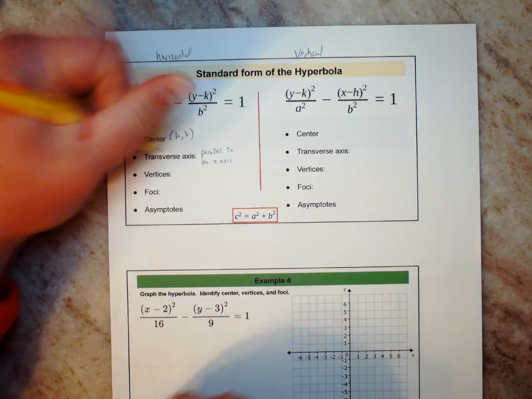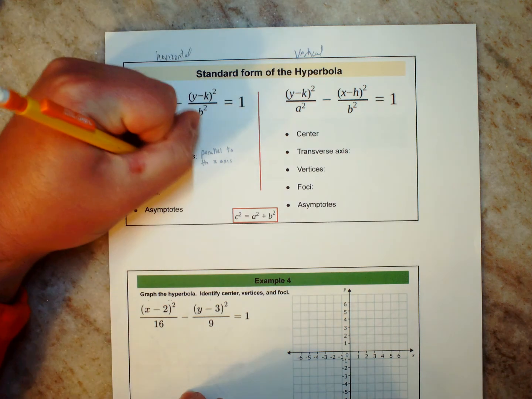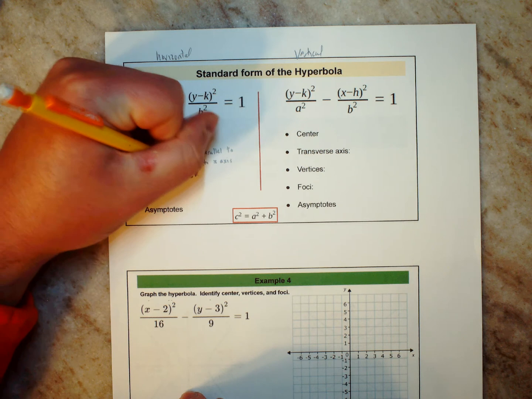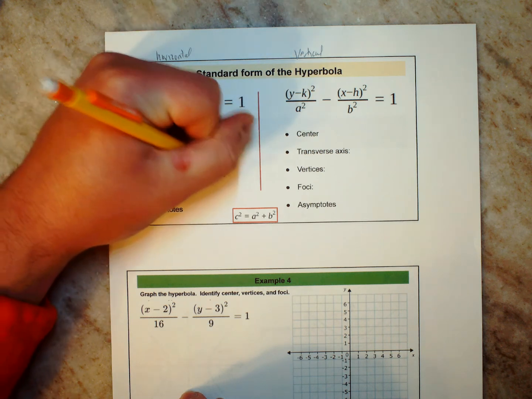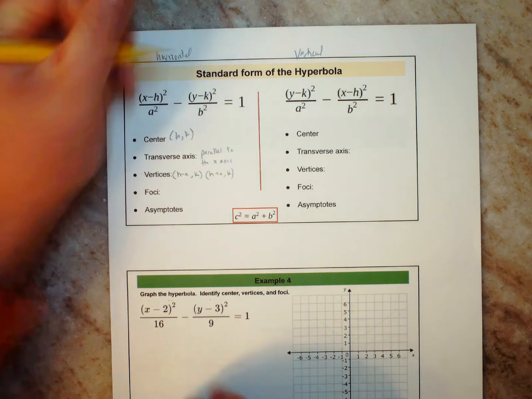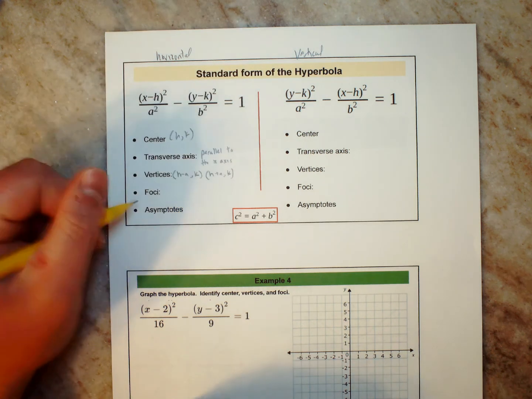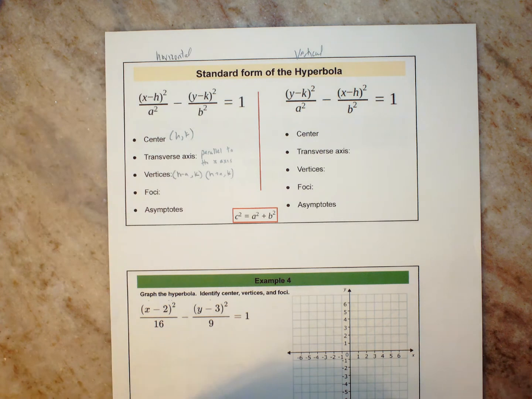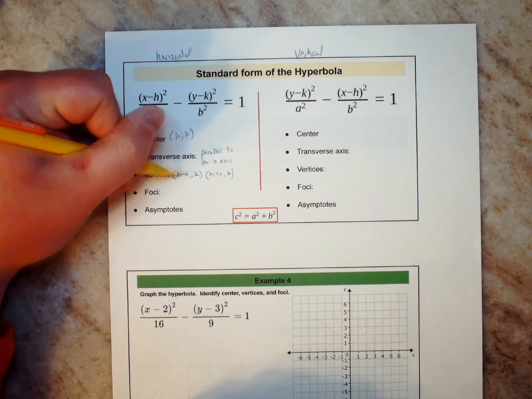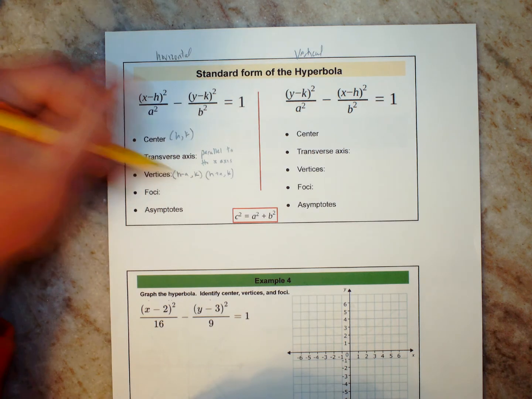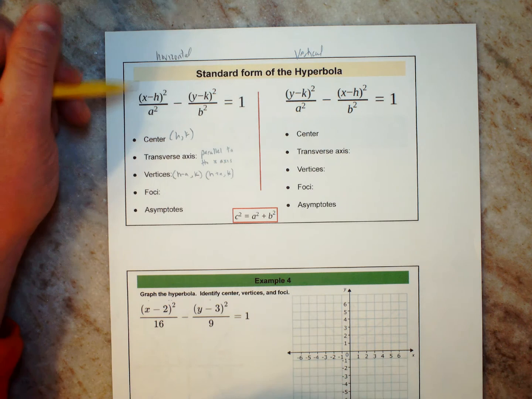Your vertices are going to be (h minus a, k) and (h plus a, k). So it's really just a units away from the center. The a is with the h again because you're going horizontally, so you have to affect the x coordinate.